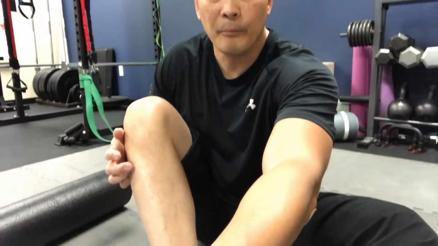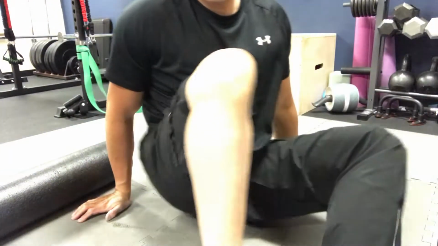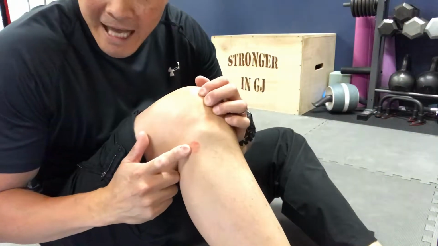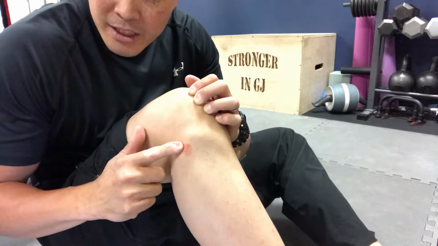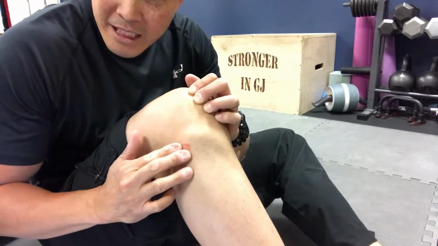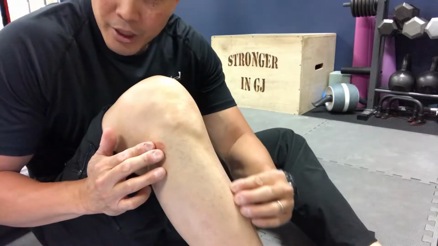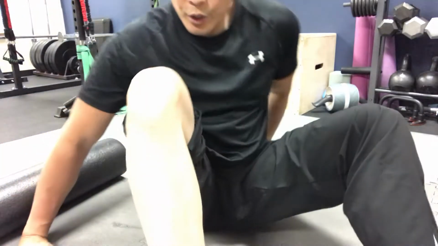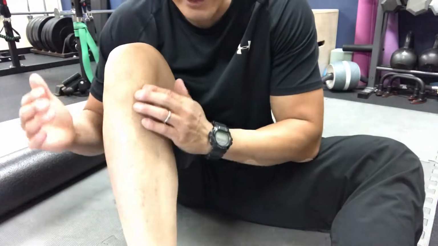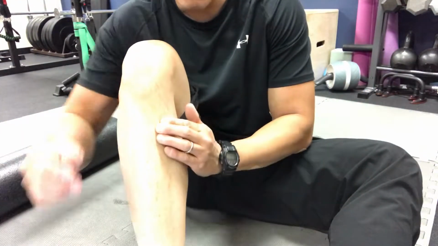Now I marked on my leg, you can see this little red dot I put. This is where the tibialis anterior muscle starts, at the lateral condyle of the tibia. The tibia is the bone, the shin bone.